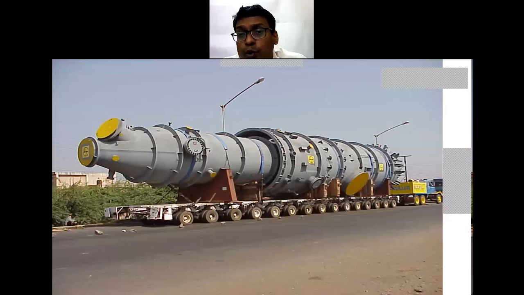But this is the process requirement, because in the upper section where the diameter is high, the amount of fluid handled, gas, liquid or solid, will be more. In the lower section, comparatively the quantity and flow rates of fluid handled will be less, and as a result we try to minimize the dimensions.